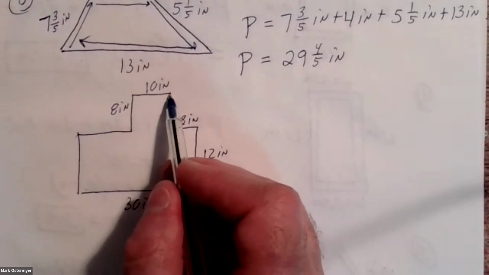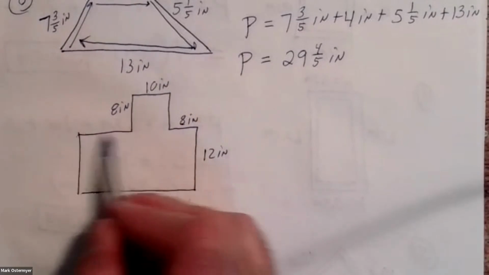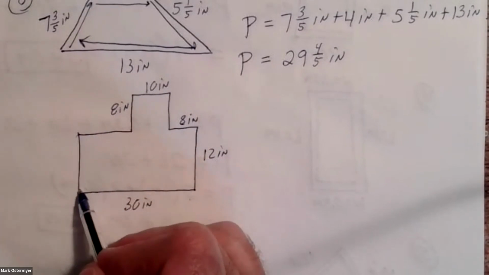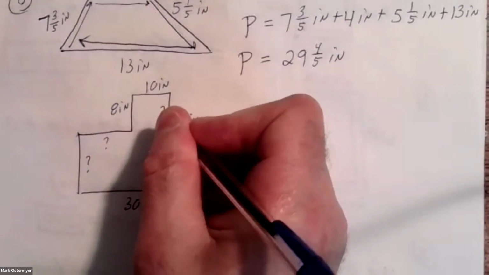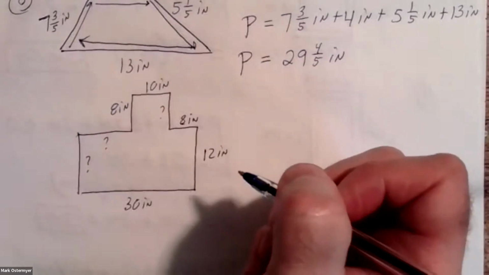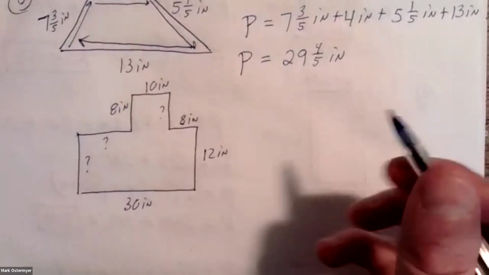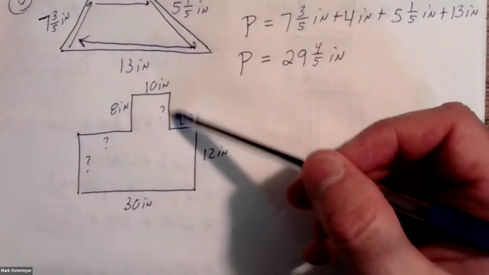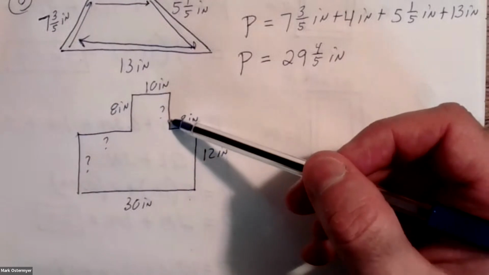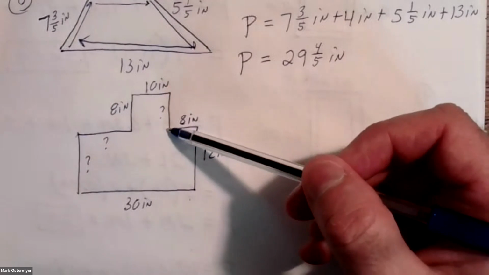We know this length here is 10 inches. We know this is 8 inches. We don't know this length, and we don't know this length. We don't know this length. All right, what do you think this length would be here? Right here, this length.